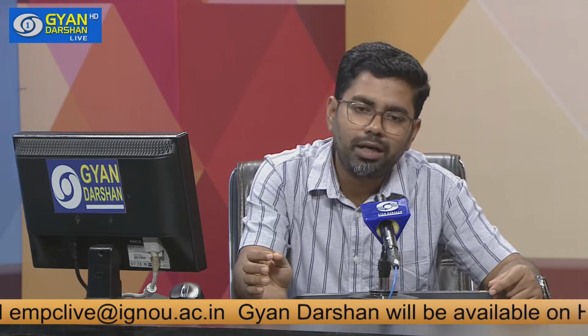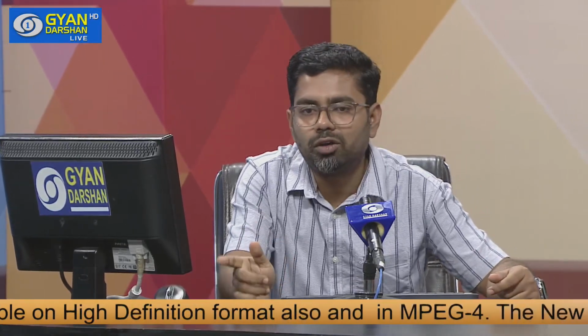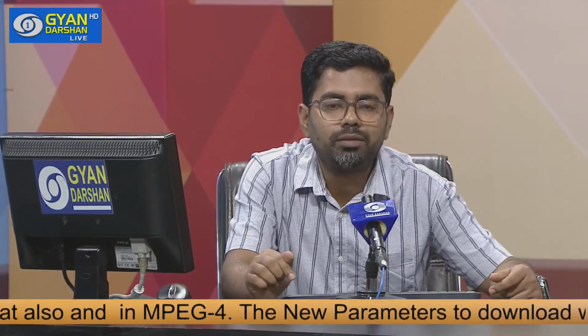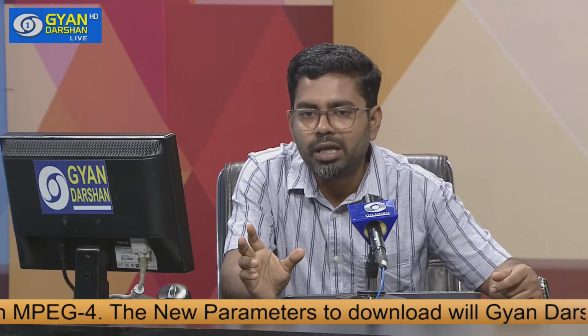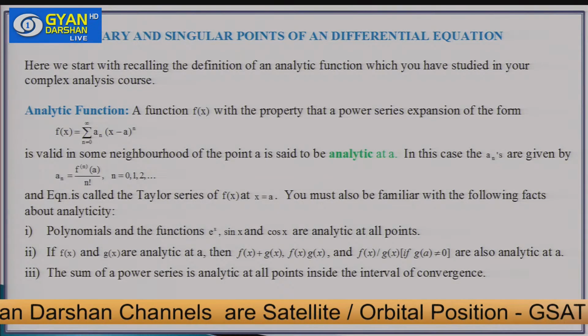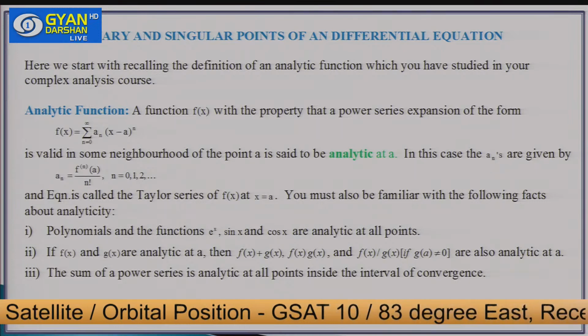So basically from the theory of complex analysis, we know the definition of analytic functions, but here we are going to present this definition in the context of Taylor series. You may have learned this definition of analytic in the context of a neighborhood of a point in the complex domain, but here this is a real function. We say a function f(x) has a power series expansion of this form.